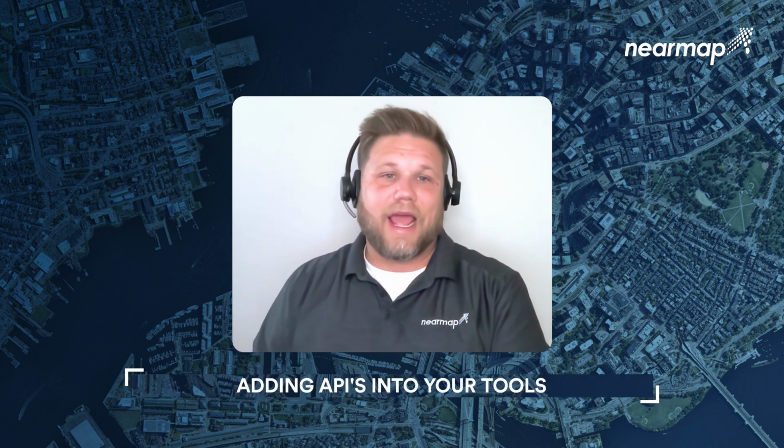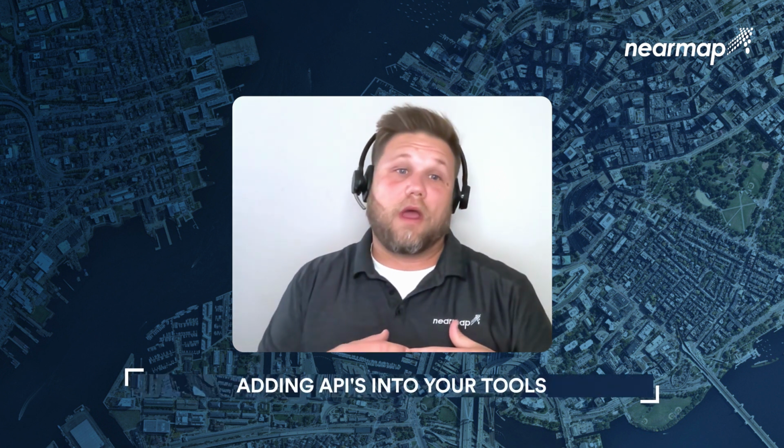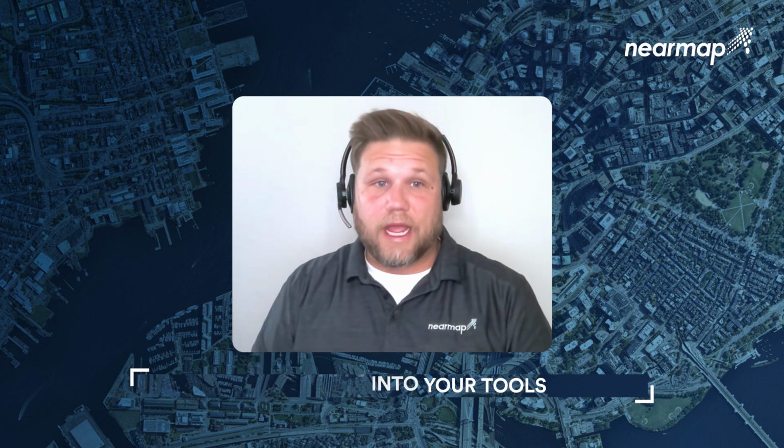Yes, so you have the ability to add APIs into anything that accepts an API. Once you've created your key, you should be able to add that into any tool of your choosing. There's ArcGIS, QGIS, AutoCAD, all of these other tools will ingest this.